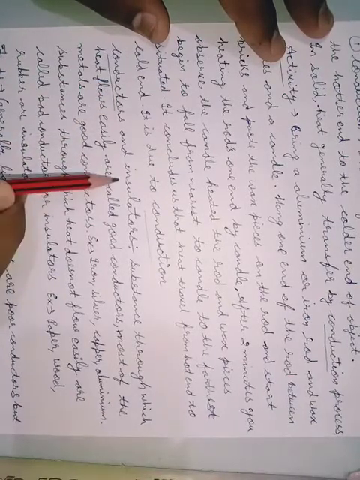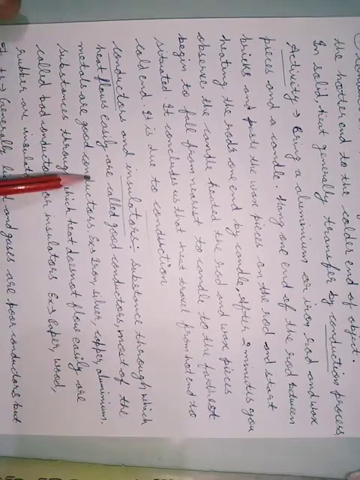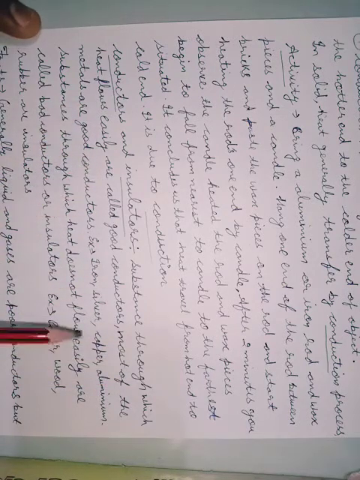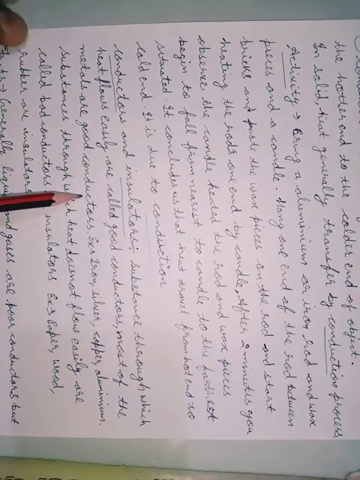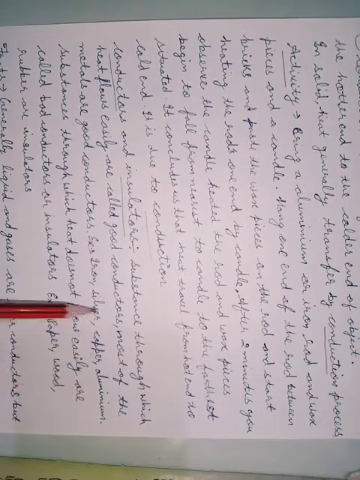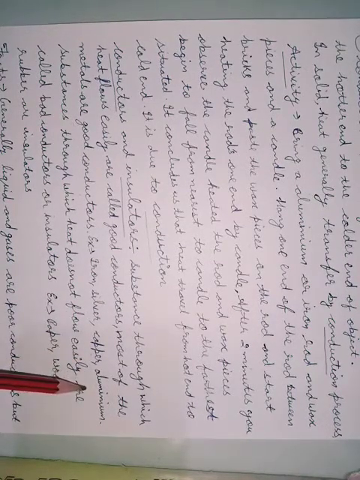Now let's learn two more definitions: conductors and insulators. What are conductors and what are insulators? Substances through which heat flows easily are called good conductors, or conductors, meaning the substance allows the flow of heat. Most metals are good conductors, such as iron, silver, copper, aluminium. They allow heat to transfer through them.